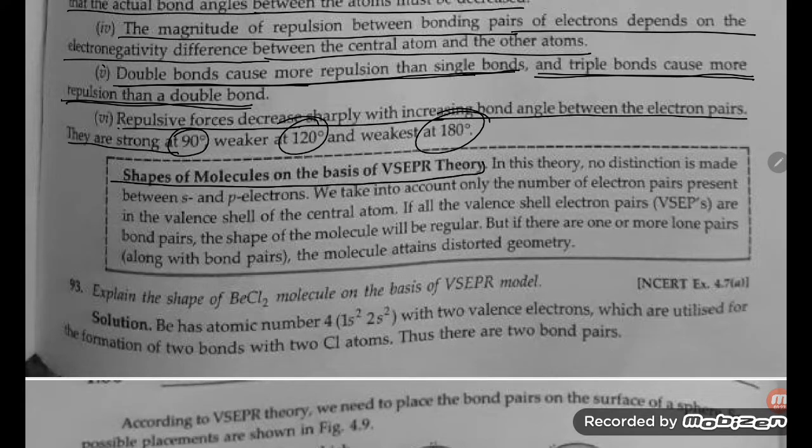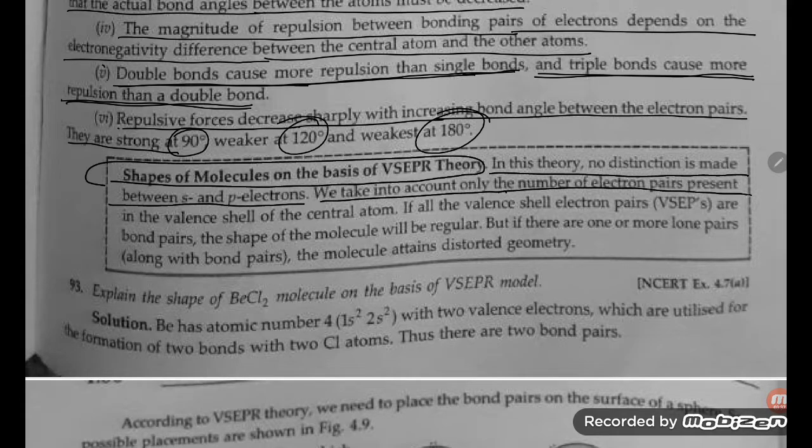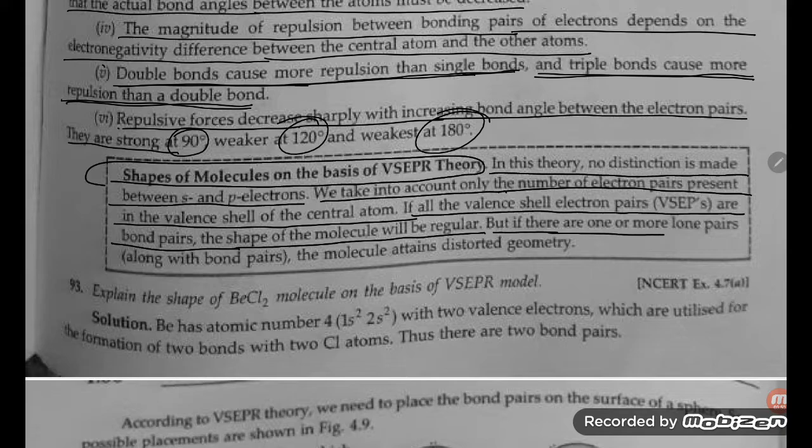Shape of molecules based on VSEPR theory. In this theory, no distinction is made between s and p electrons. We take into account only the number of electron pairs present in the valence shell of the central atom. If all the valence shell electron pairs are bond pairs, the shape of the molecule will be regular. But if there are one or more lone pairs along with the bond pairs, the molecule attains a distorted geometry.